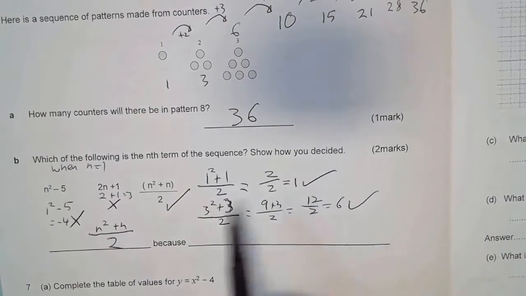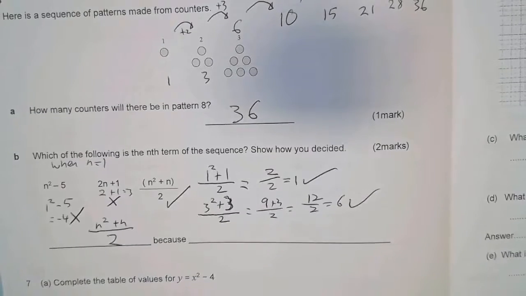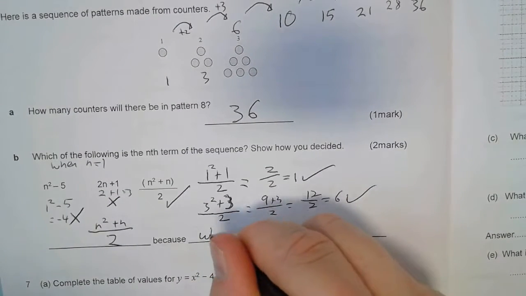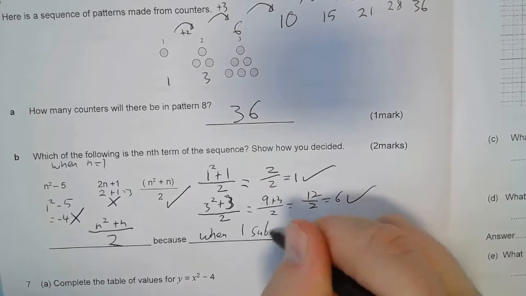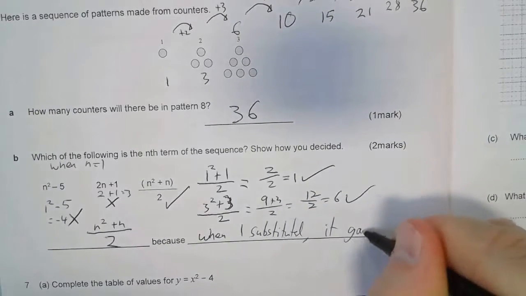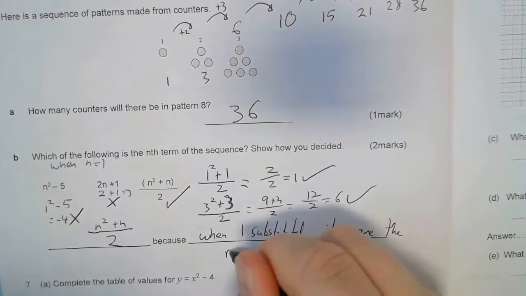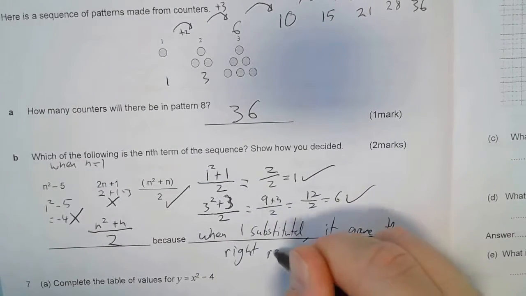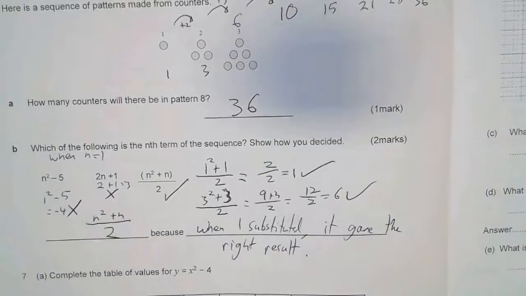And it's because, as long as there's some working out, that really is the because. You could write something like, when I substituted, it gave the right result. So that would be the sort of answer there that I might be looking for.